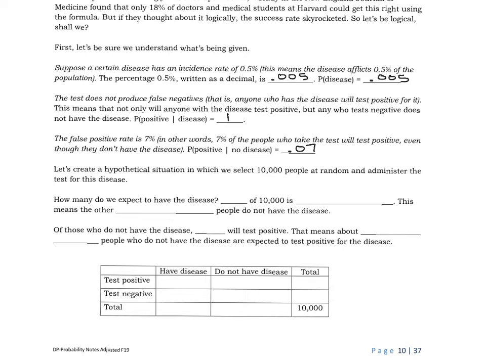For these problems, we create a hypothetical situation, and so we select 10,000 people, and really the purpose for that is to make our numbers nicer. So 10,000 people at random and administer the test for the disease. How many do we expect to have the disease? So we need to look back at that incidence rate. The probability of having the disease was 5/1000. To determine 5/1000 of 10,000, remember, of means multiply in most cases.